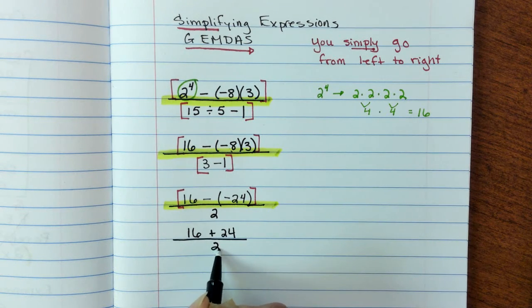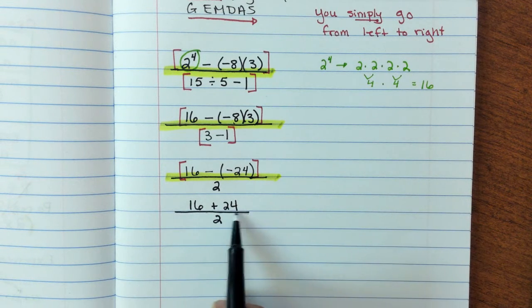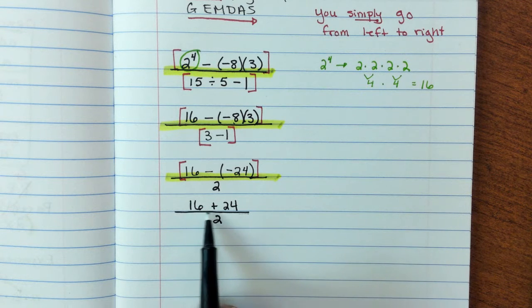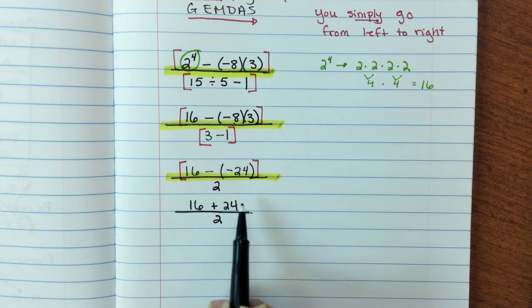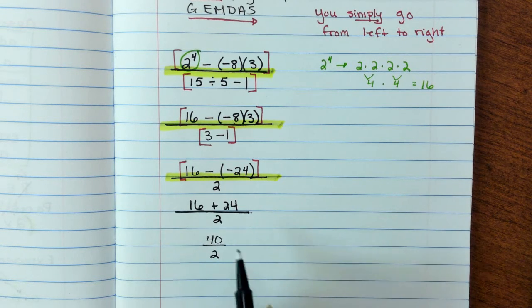all over 2. And then the last thing I have to do is add this group on the top, because remember, this fraction bar is acting as a grouping symbol. So this becomes 40 divided by 2, and then my final answer is 20.